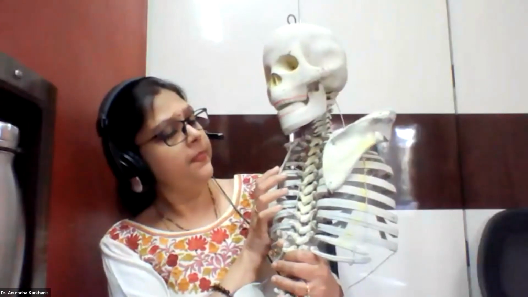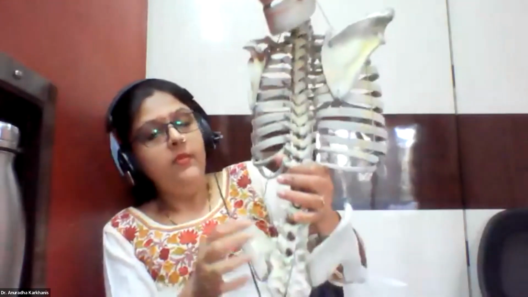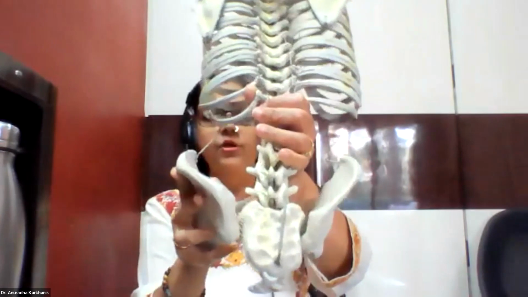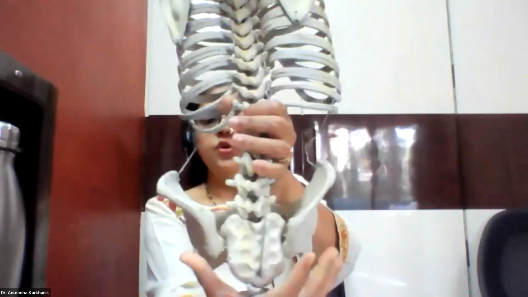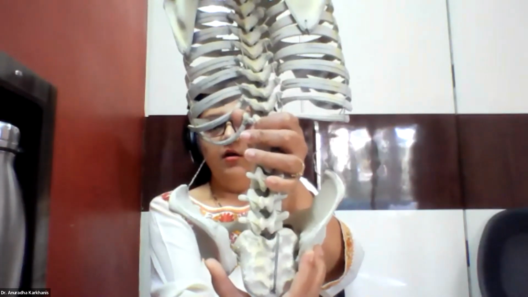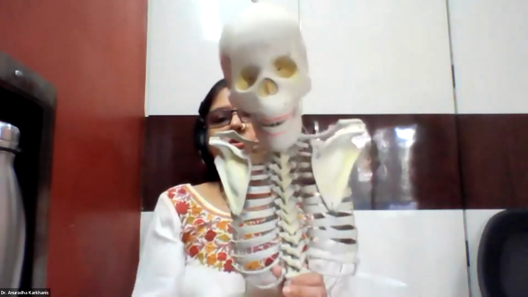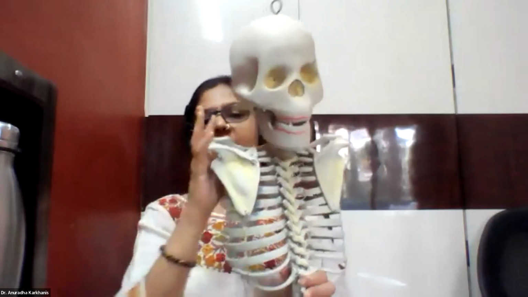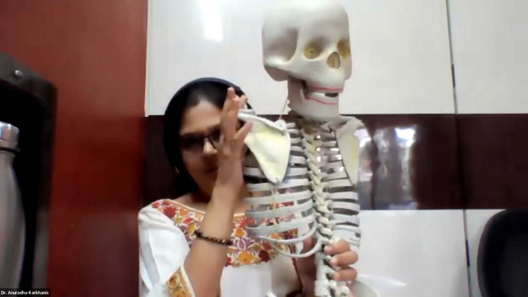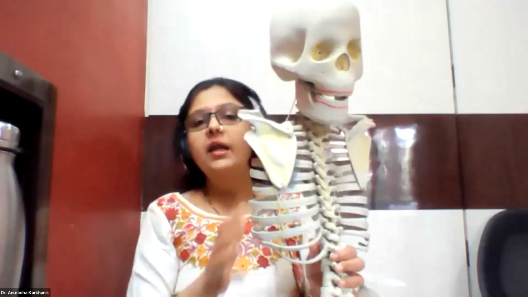Then this lower portion, this thing, is going to be the pelvic girdle. So this is how your axial skeleton is made up. Fine. Now next to it, of course, I have kept its limbs in the bag. The associated limbs will come under the appendicular skeleton.